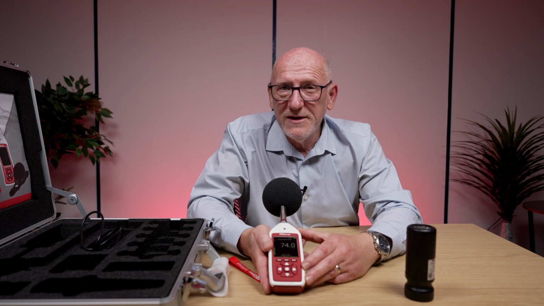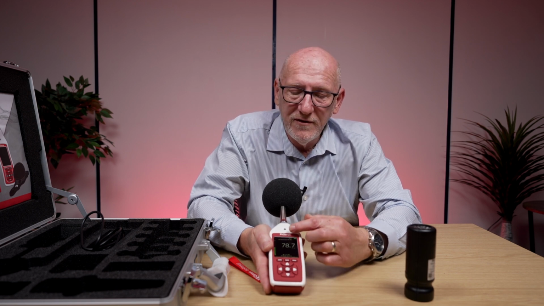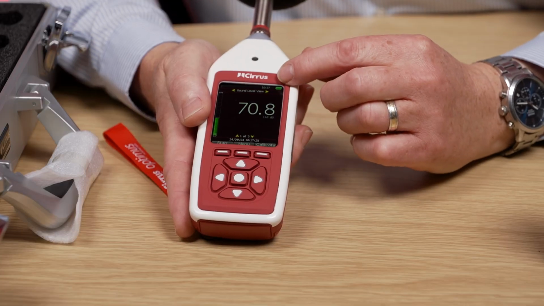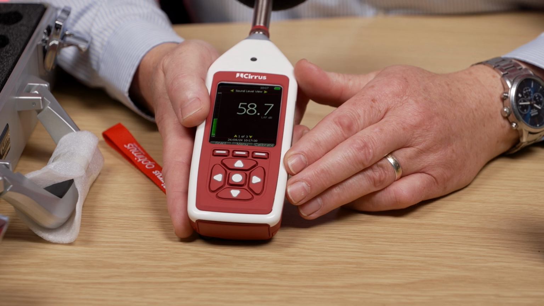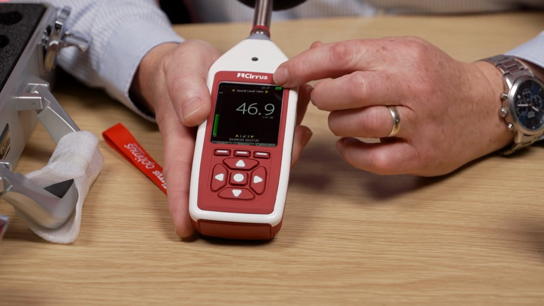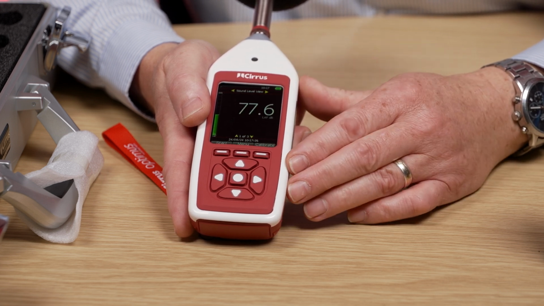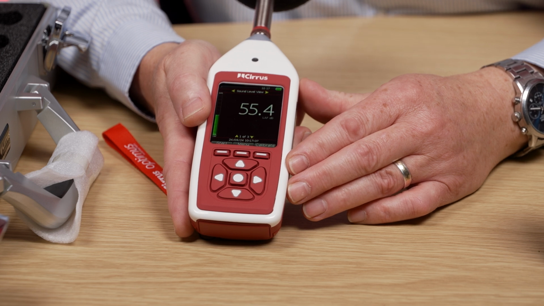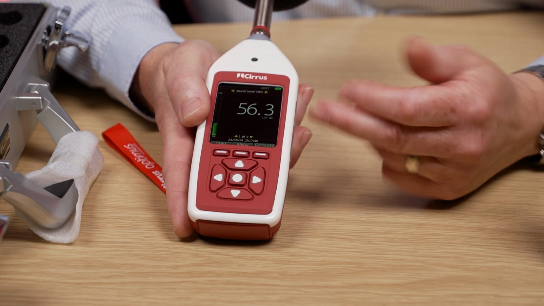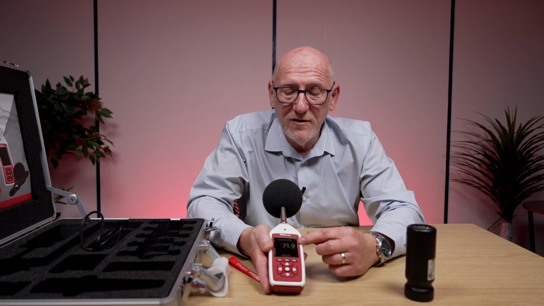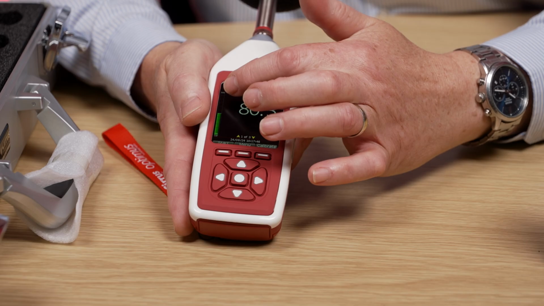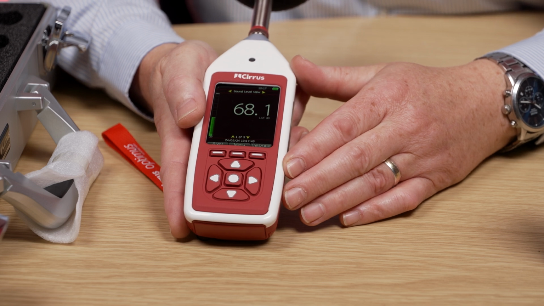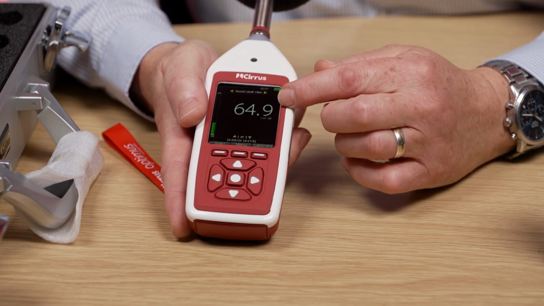Let's have a look at some of the basic screens that come with your Optimus Plus sound level meter. First of all, the first screen I want to mention is the sound level view. This is usually the screen that comes up when you first power on your Optimus Plus. The sound level view screen is basically just showing you the sound pressure level in the area where you're currently sat. I'm sat here talking and I've got a number there which is around about 70 decibels. The green bar on the left hand side is a graphical representation of this number.